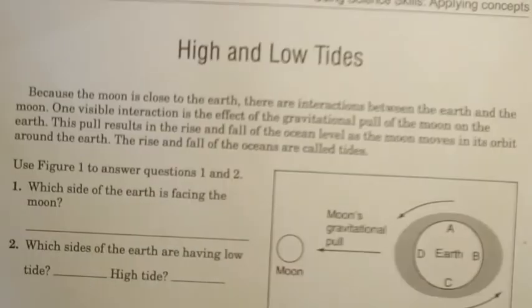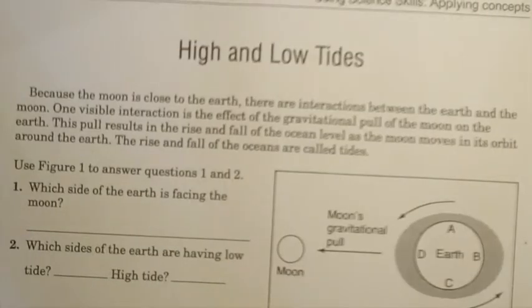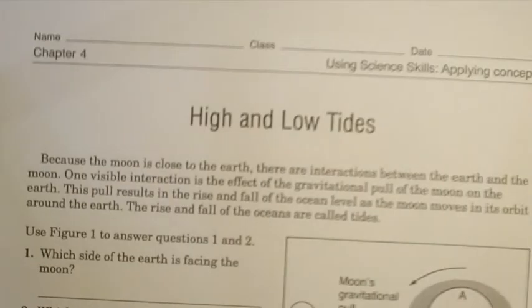High and low tides. Because the moon is close to the Earth, there are interactions between the Earth and the moon. One visible interaction is the effect of the gravitational pull of the moon on the Earth. This pull results in the rise and fall of the ocean level as the moon moves in its orbit around the Earth.